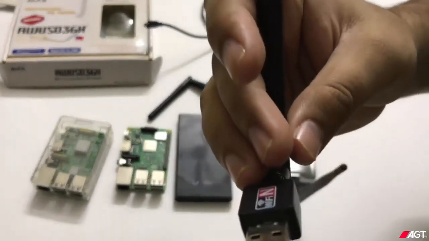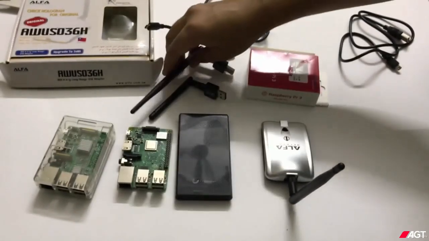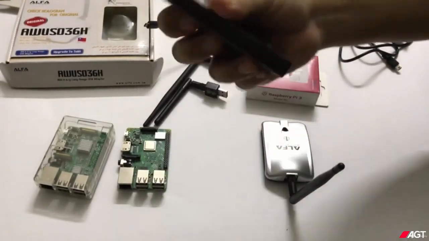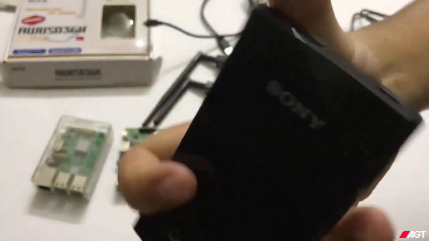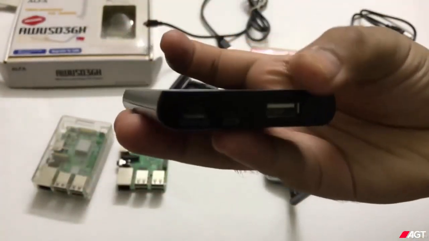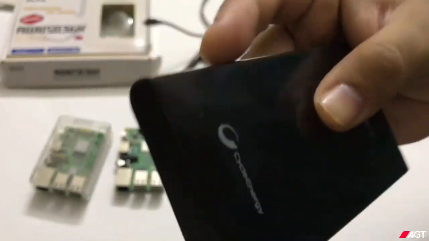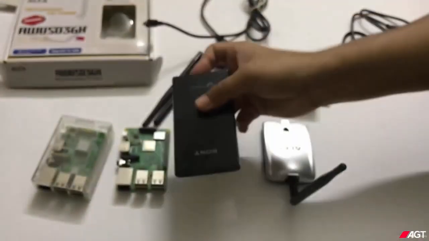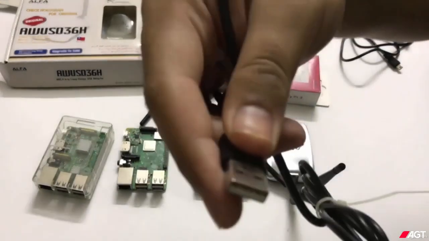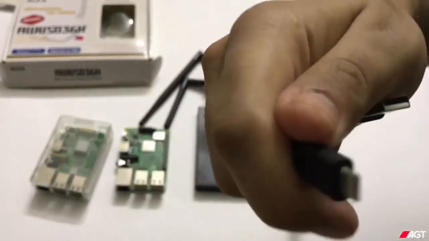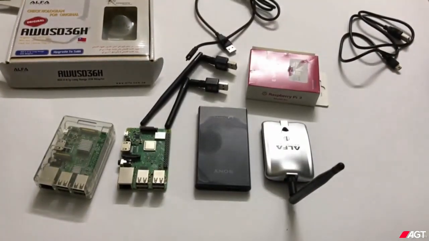So we are going to use these three types of wireless adapter. The next thing is the power bank. You can use any power bank. I'm using this one, which is a little light one, and this is a micro USB cable. So these are the things which we are going to use to create the hardware.